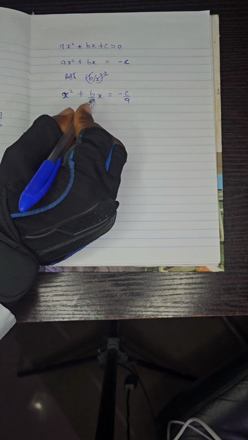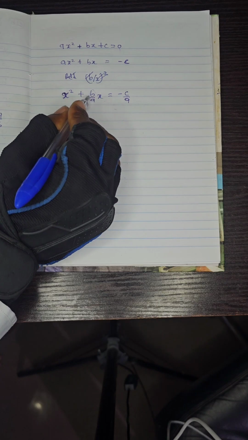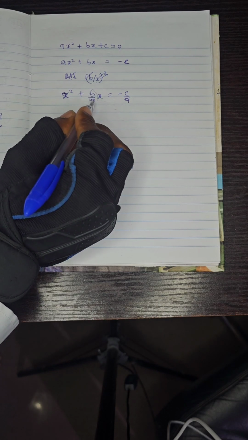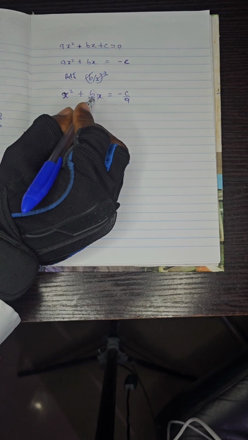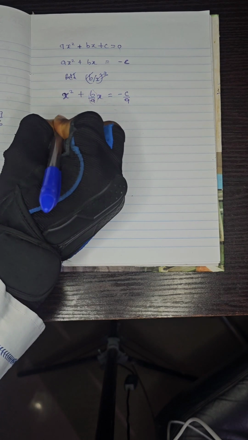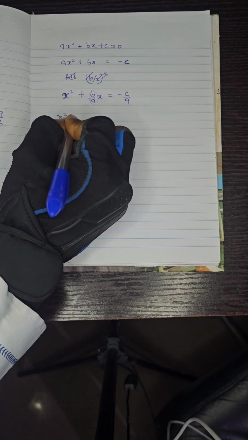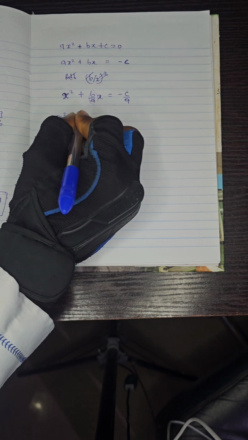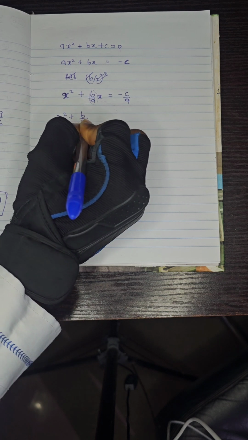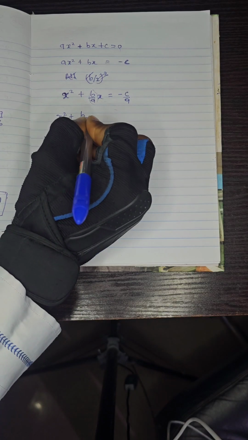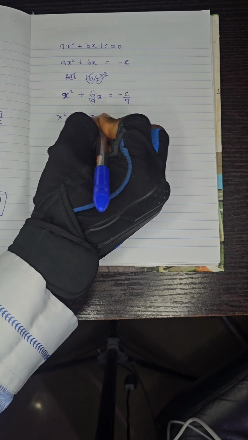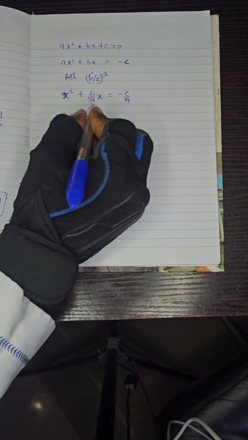So you now add this coefficient here, divide it by 2 and multiply by itself and add it to both sides. I have something like x squared plus b over a x, now this is my new b.